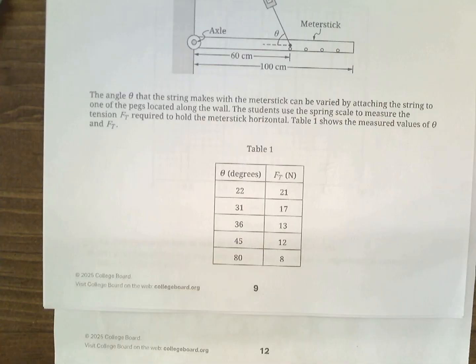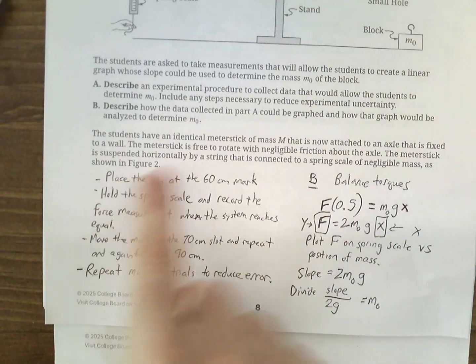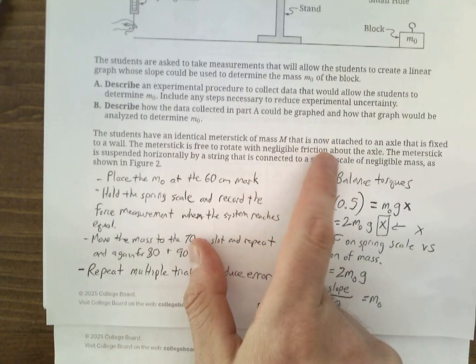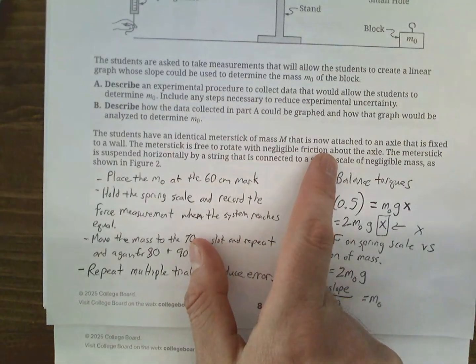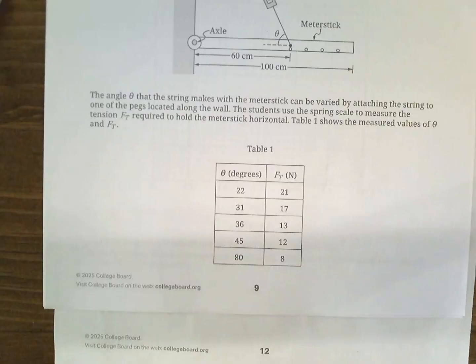I guess there's text here we should probably read. It's kind of poor formatting on their part. The students have an identical meter stick of mass m that's now attached to an axle fixed to a wall. The meter stick's free to rotate with negligible friction about that axle. The meter stick is suspended horizontally by a string connected to a spring scale of negligible mass, as shown in figure 2.